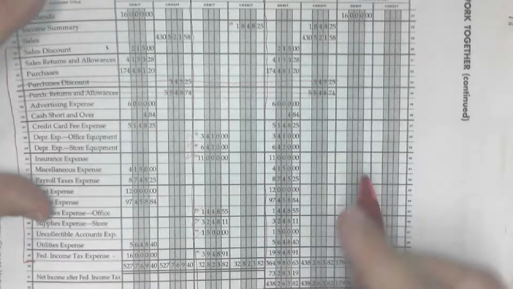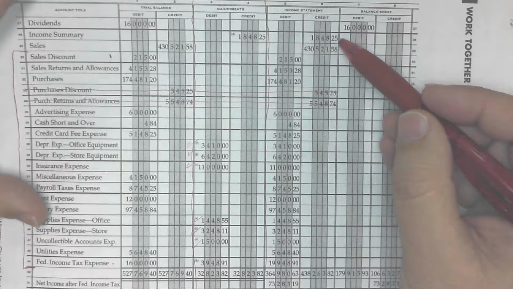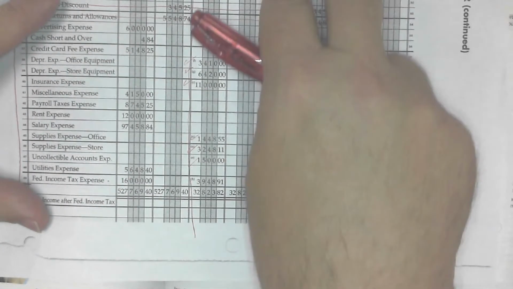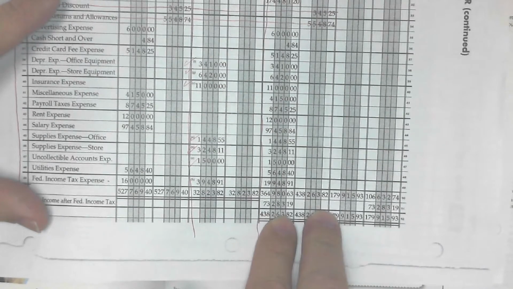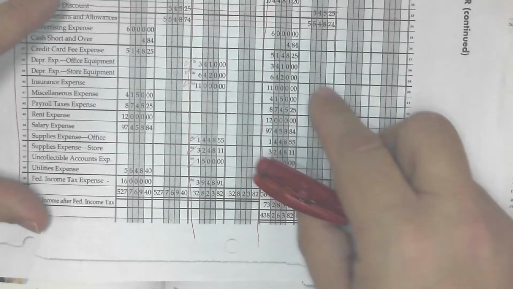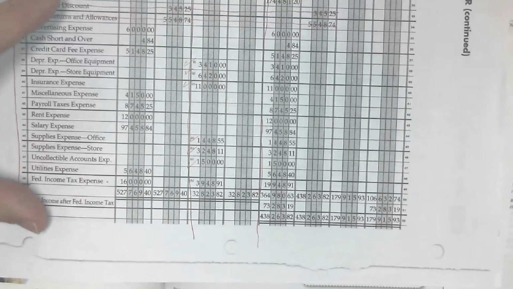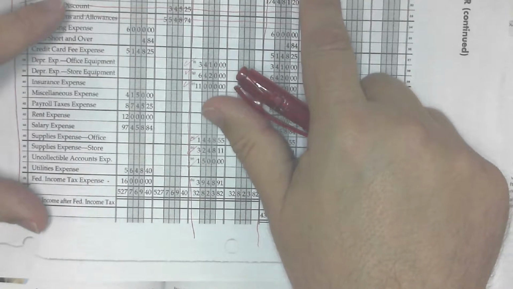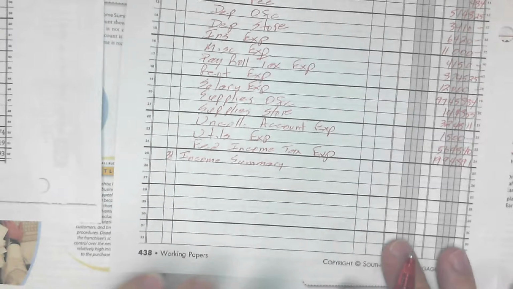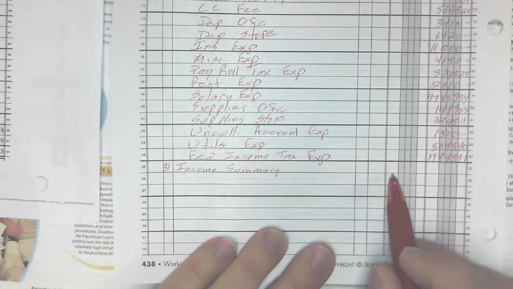So we're not going to use the one up here, because as you remember, we're going to add up all the columns on our worksheet anyway. On our worksheet, all this stuff's already been accounted for. So we're just accounting for it on the general journal. So we're not going to use our income summary up here. We're going to use our net income after federal tax for our income summary amount here for our closing entries.